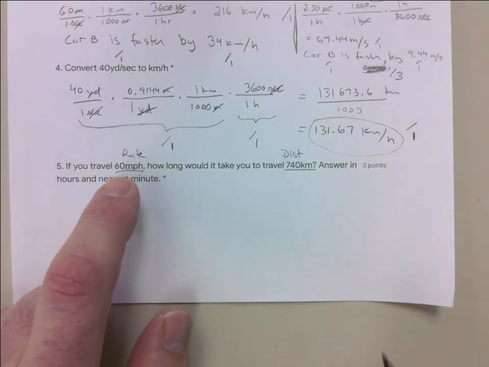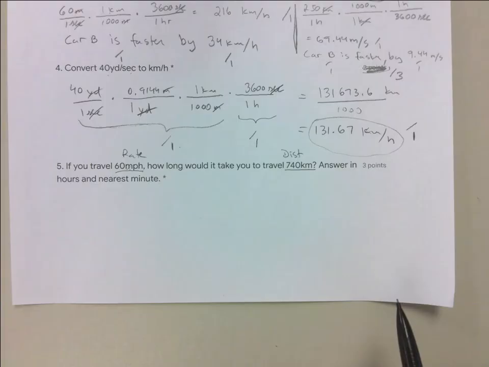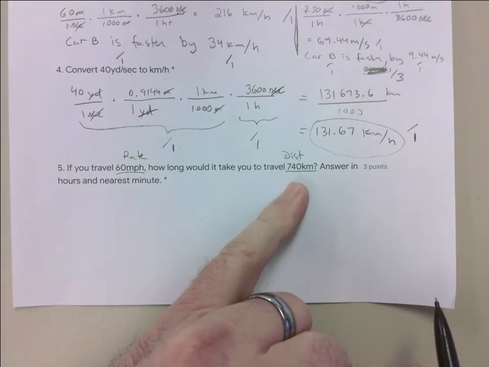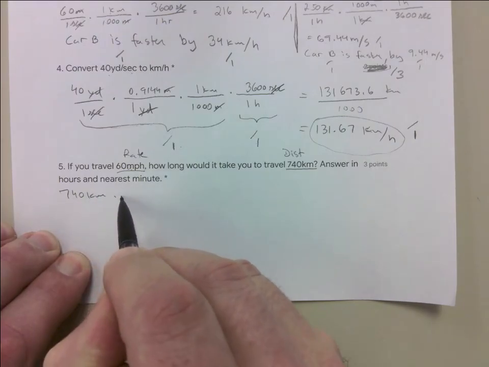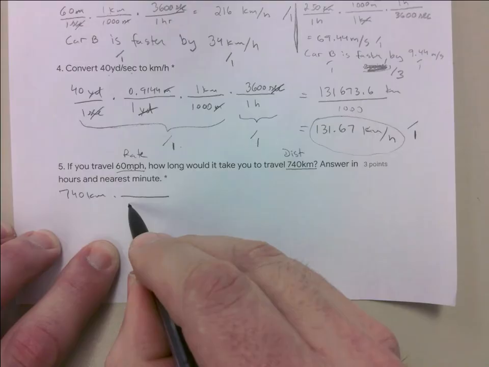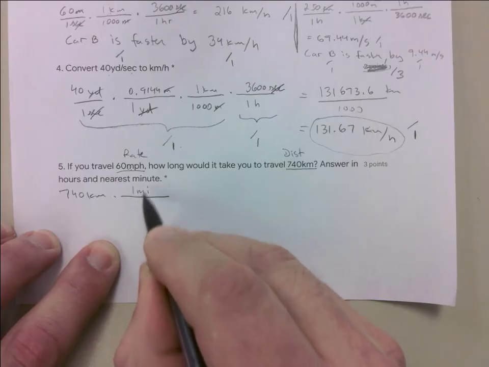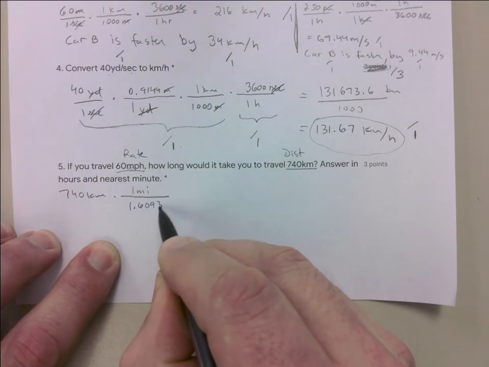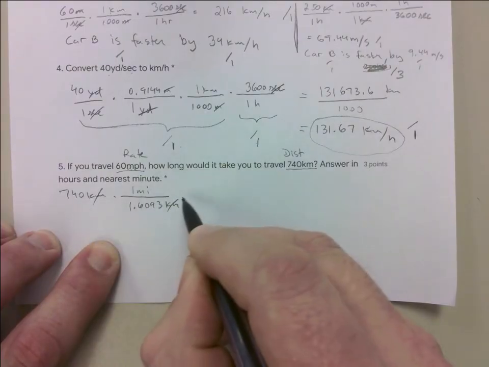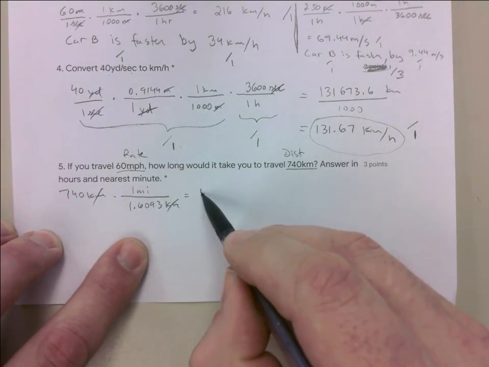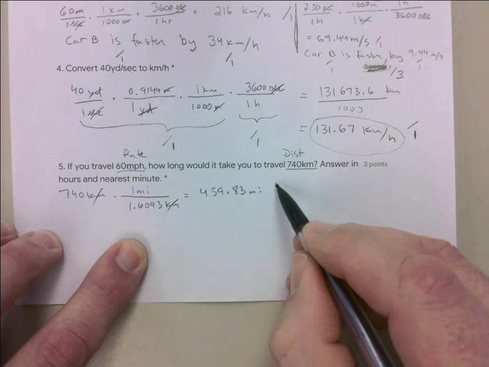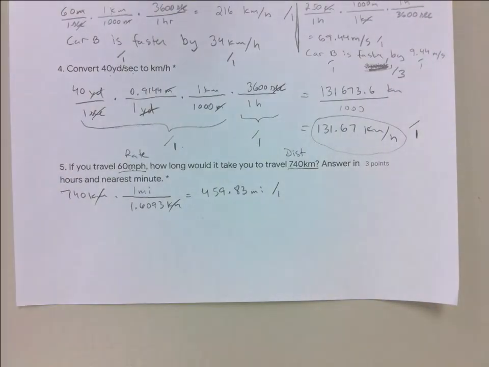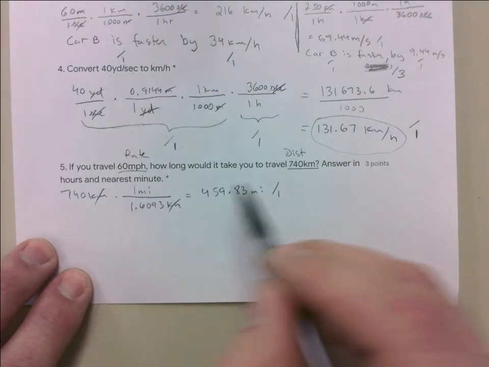I'm going to convert that. Let's go this route. I'm going to convert this to miles. So 740 kilometers. I'm going to say that 1 mile has 1.6093 kilometers. Cancel the kilometers. That gives you 459.83 miles exactly. You're going to get a mark for doing some sort of conversion. Okay? Then the next part is this.